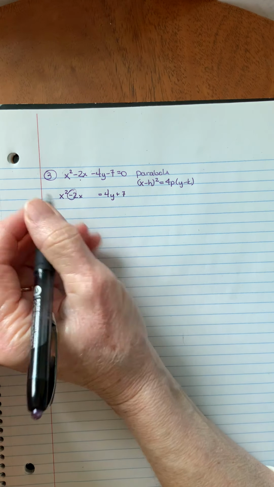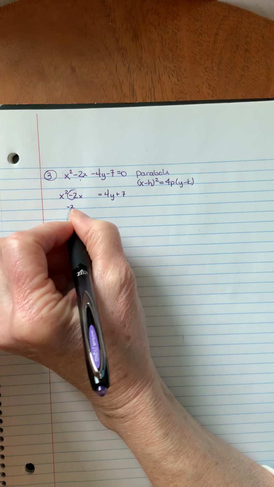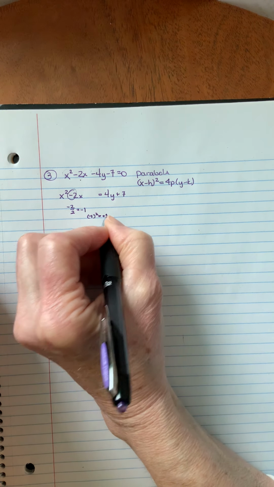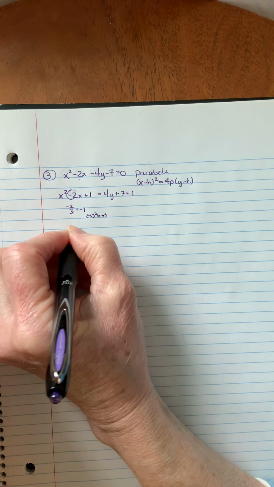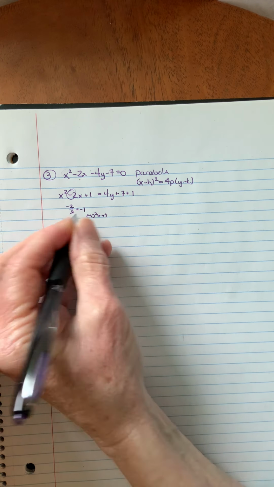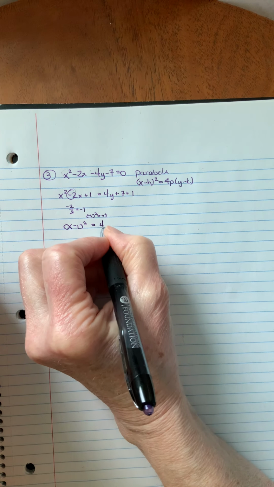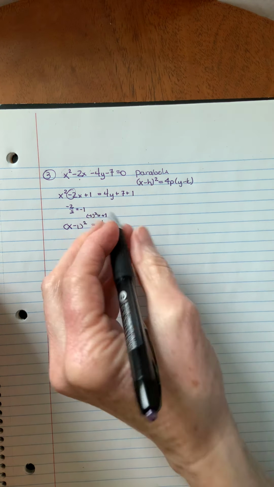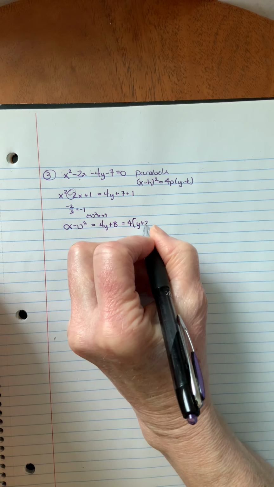If I take this, divide by 2, because this was a 1, so I didn't have to do anything special, but take minus 2, divide it by 2. So minus 2 divided by 2 is equal to negative 1. Take negative 1 and square it, you get positive 1. Add 1 to both sides. So plus 1, plus 1. Now we've got this. We've got x minus 1 squared. And then over here we've got 4y plus 8. I have to factor the coefficient of y to make it look like this. So this is going to be 4 times what? It's going to be y plus 2.